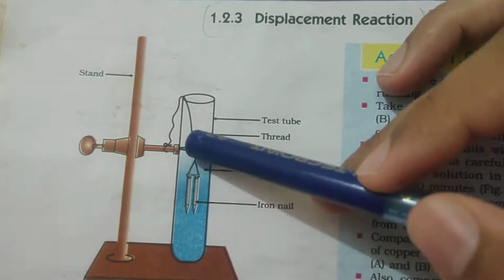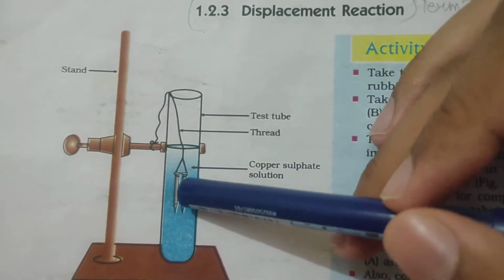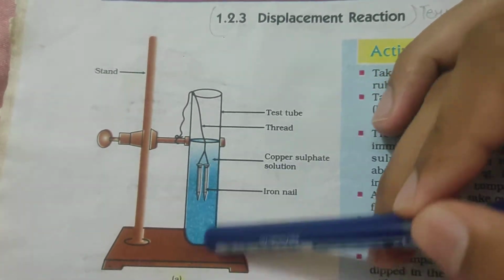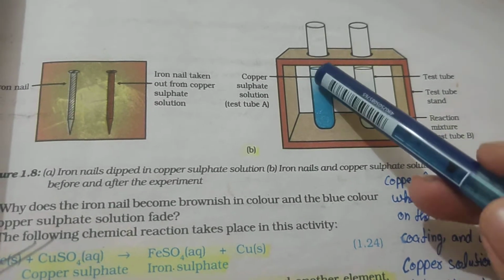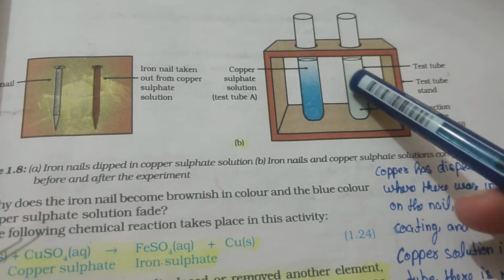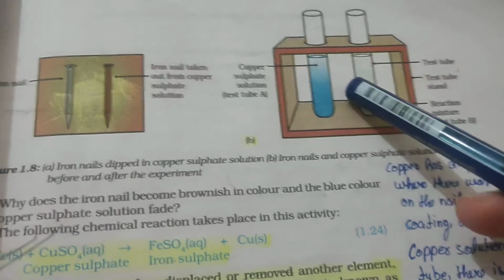So after you put two iron nails into copper sulfate solution and remove them after 20 minutes, you would have to notice the color of the water of this solution, and also the color of the nails, right? There must be a significant change. So this is a copper sulfate solution in test tube B, and this is the second test tube in which the iron nails were put. So you can clearly see that the color has changed.